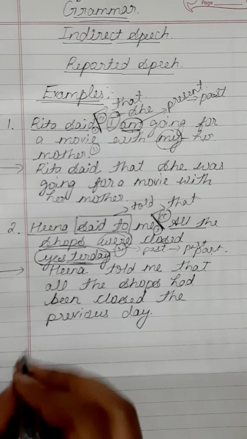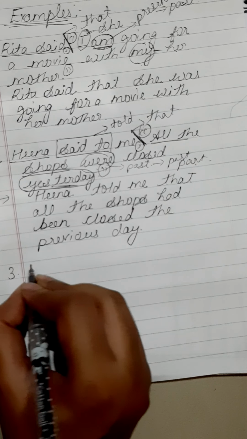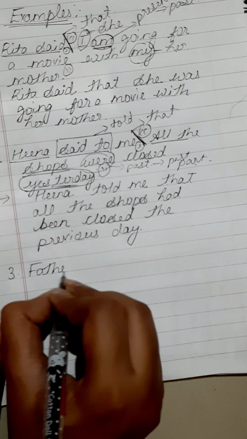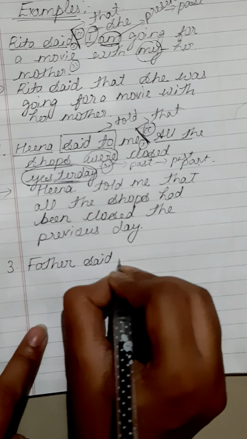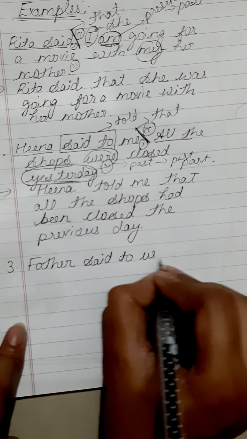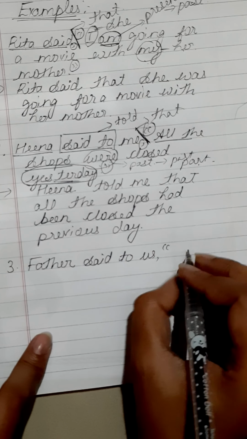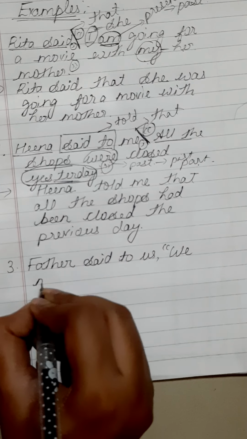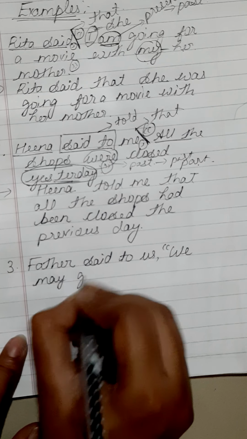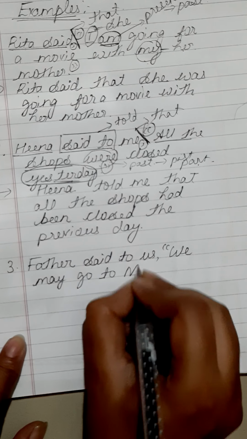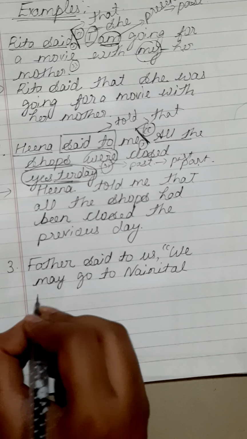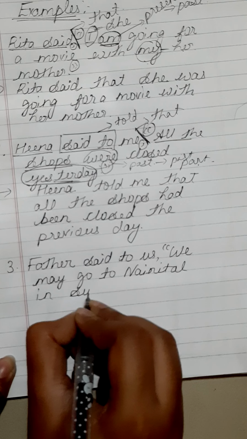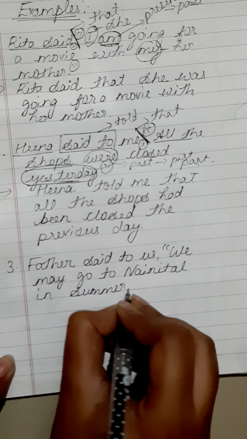Now let us look at the third example. Father said to us, we may go to Nainital in summer.